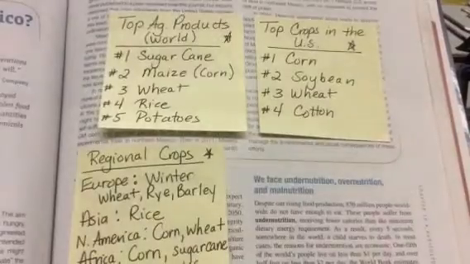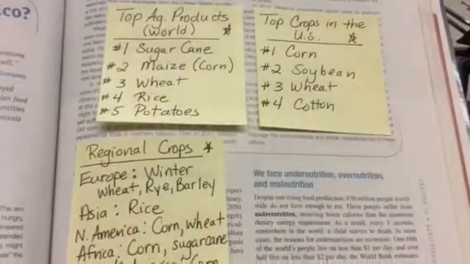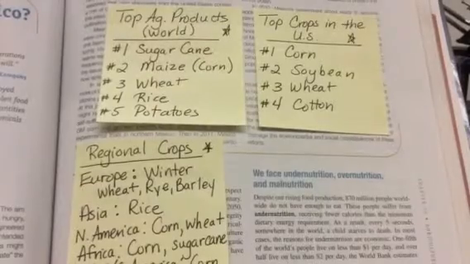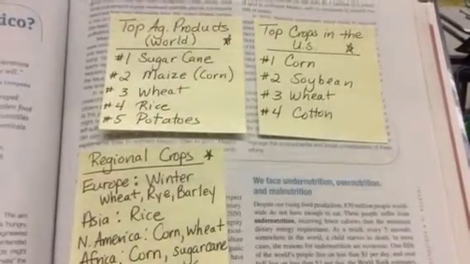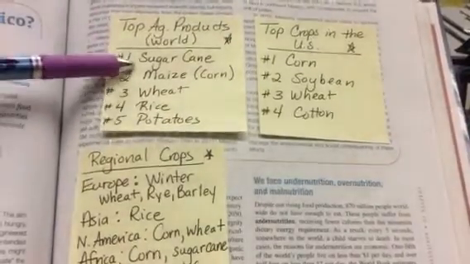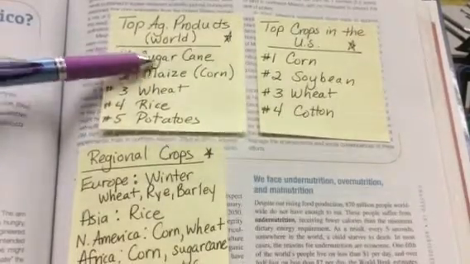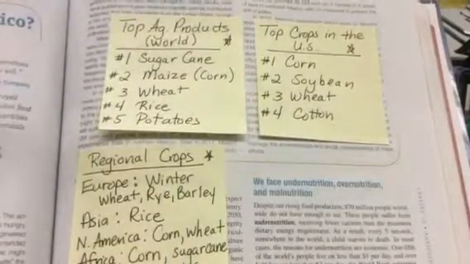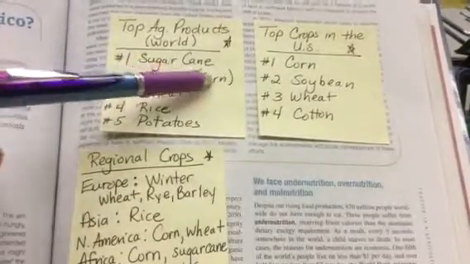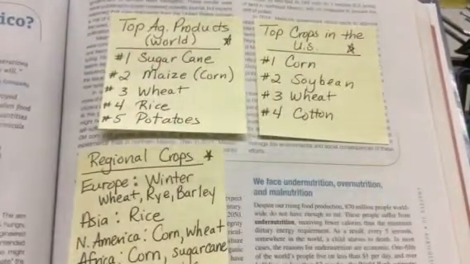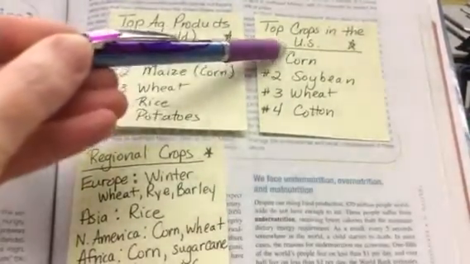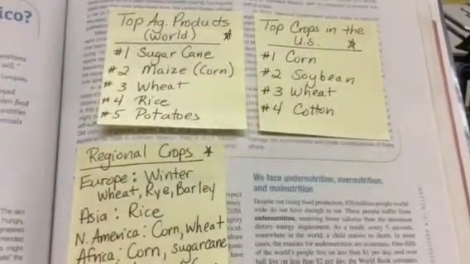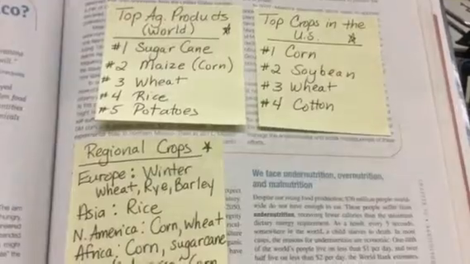On page 245, you need to know these pieces of information that are not in your book, but they have occurred before on the AP test. The top agricultural products in the world, number 1 is sugarcane. Not so much grown in the US, Hawaii a little bit, but mostly grown in Africa and other countries, the Caribbean. The second one is maize, which in the United States we call corn. And for the US, that's our top crop is corn. And then you can see wheat, rice, and potatoes. And for the US, you need to know these in order: corn, soybeans, wheat, and cotton in order.